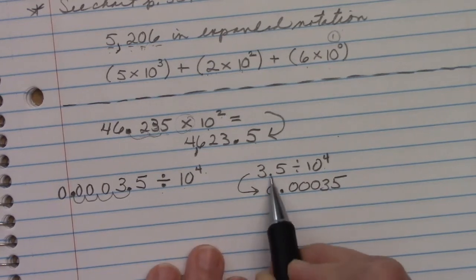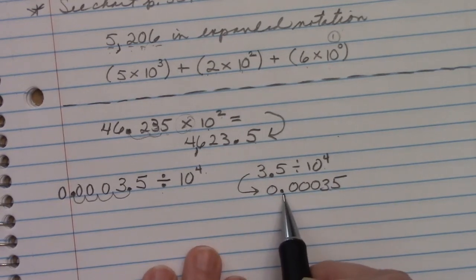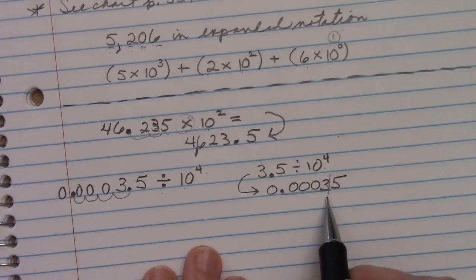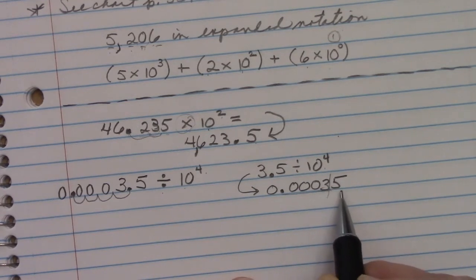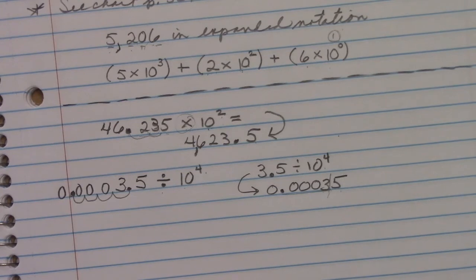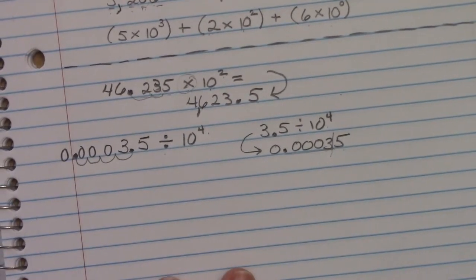Now look, 3.5. If I move this 4 decimal places, I'm right there. I still have my 3 and my half. I'm hoping that this is making sense to you a little bit.